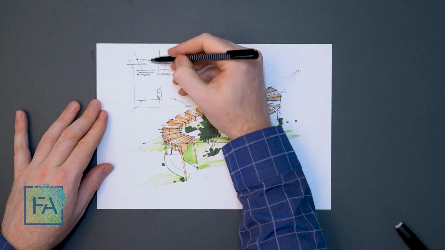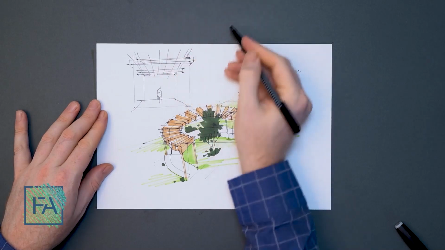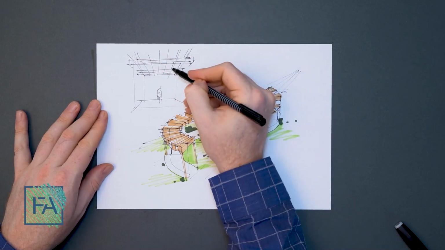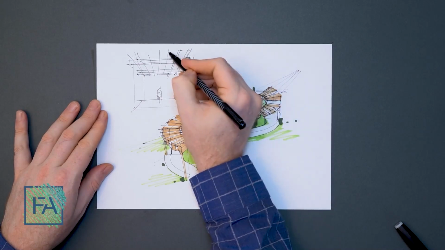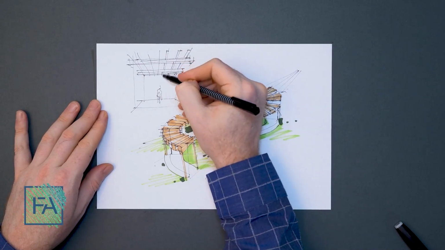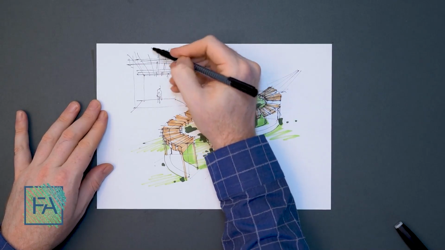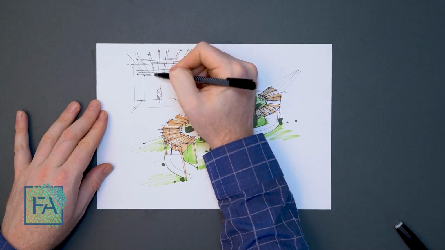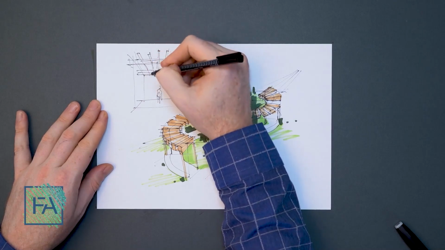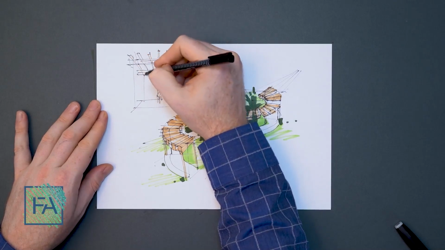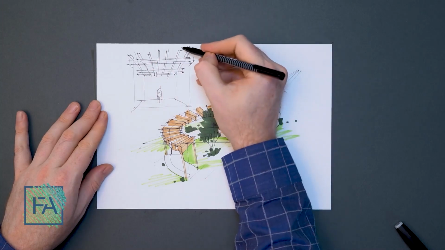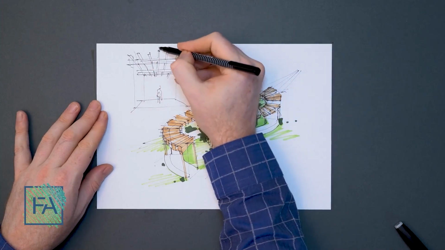I'm gonna do it generally, but after that we can correct the lines. So we did these lines to the vanishing point, and now for the next one. And the next one, like this. And you need to do it for each one of them with patience.